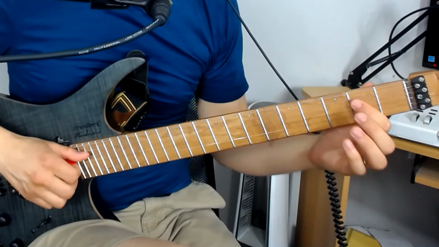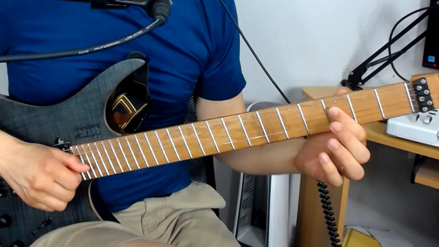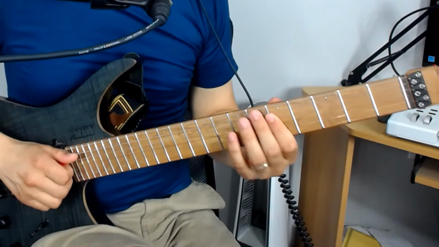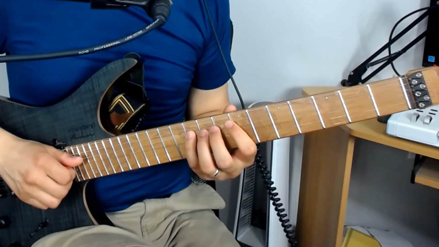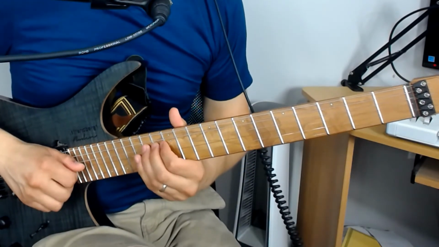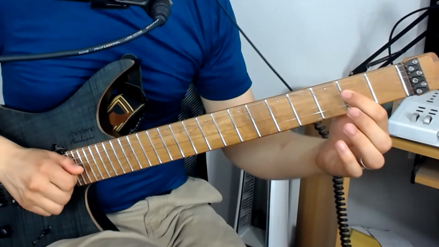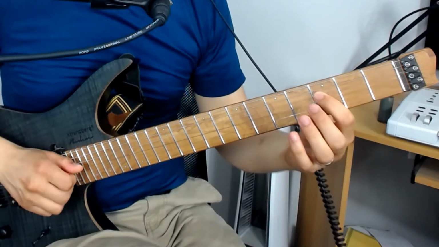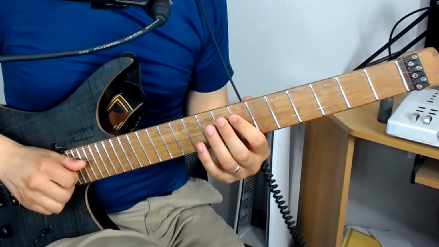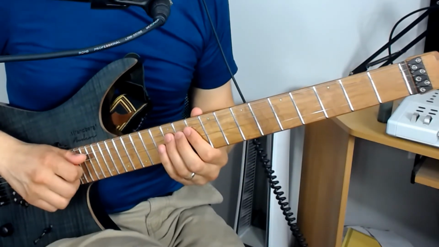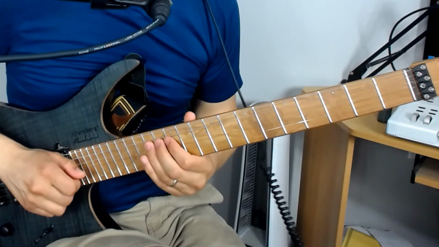So the notes here are going to be E, F. Notice I'm starting off with that half step. E goes right to F, then G, A, B, C, D, and E. Let me go through those one more time. E, F, G, A, B, C, D, and E.